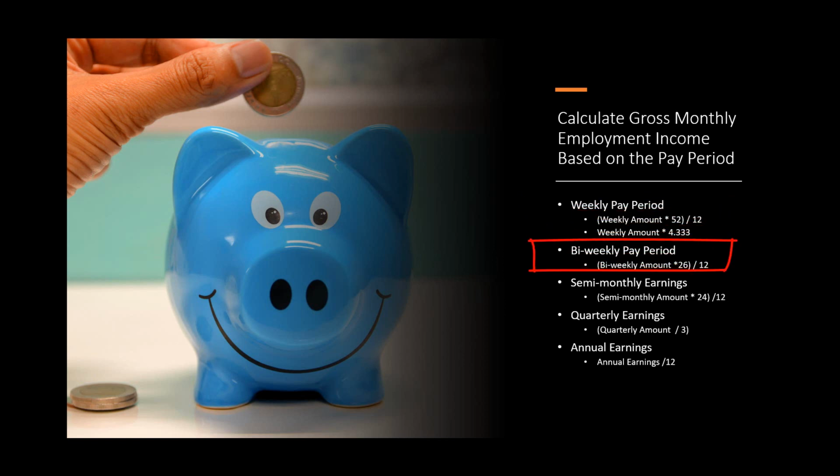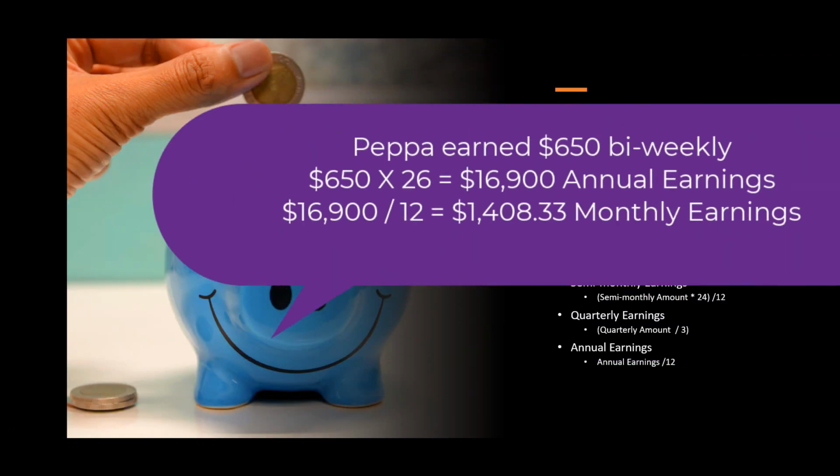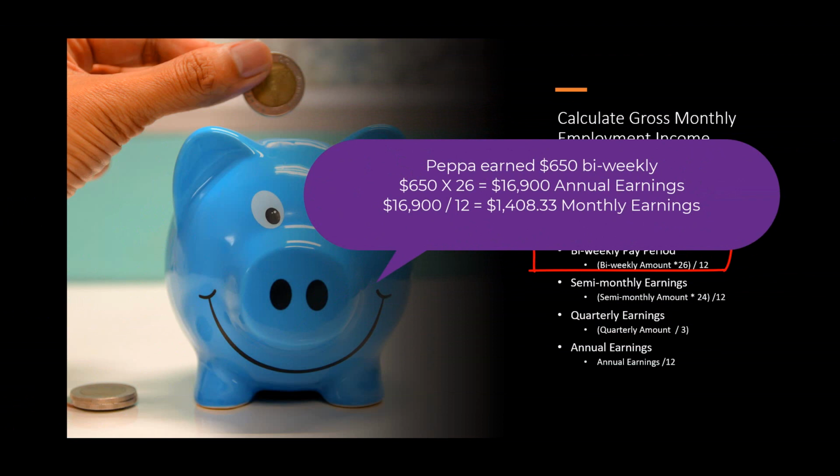For biweekly pay periods, here is how the 2-step process works. Multiply the biweekly pay amount by 26 to arrive at the annual earnings. Why would you multiply the biweekly pay amount by 26? If you answer because there are 26 biweekly pay periods in a year, you are correct. If Peppa made $650 biweekly, how much does she earn monthly?